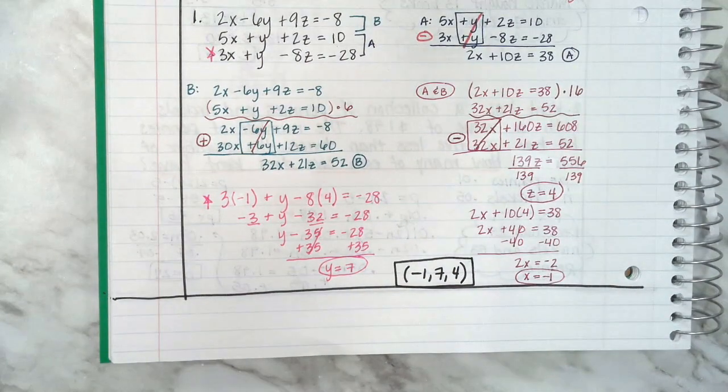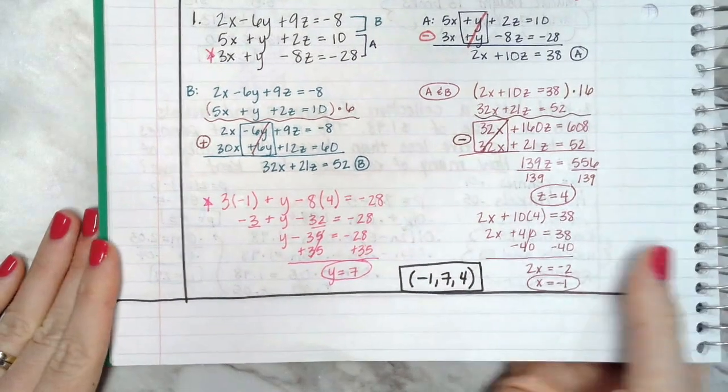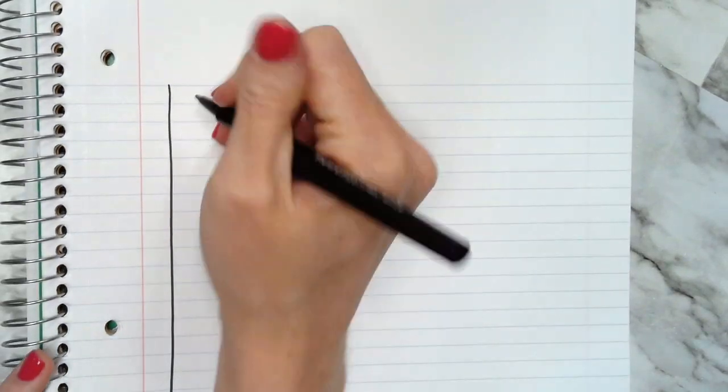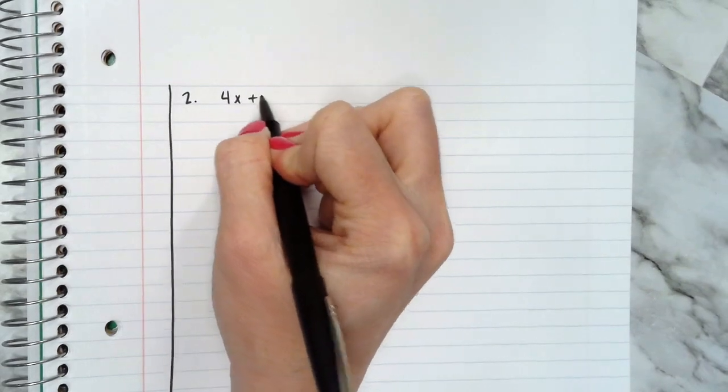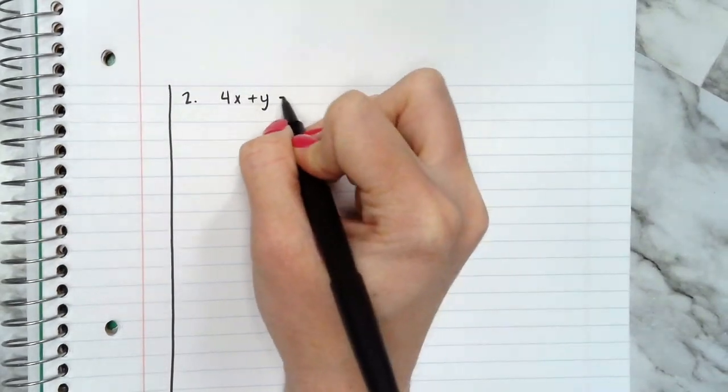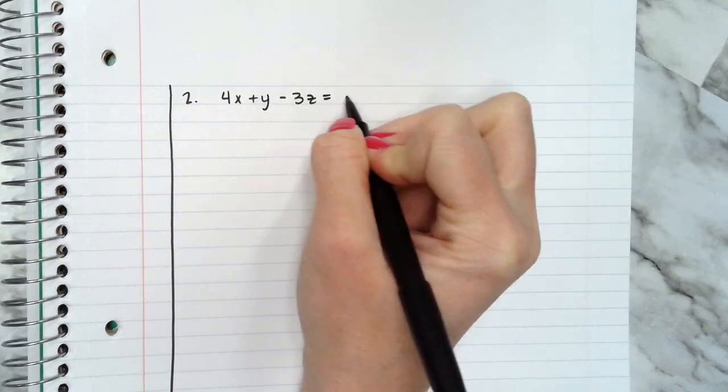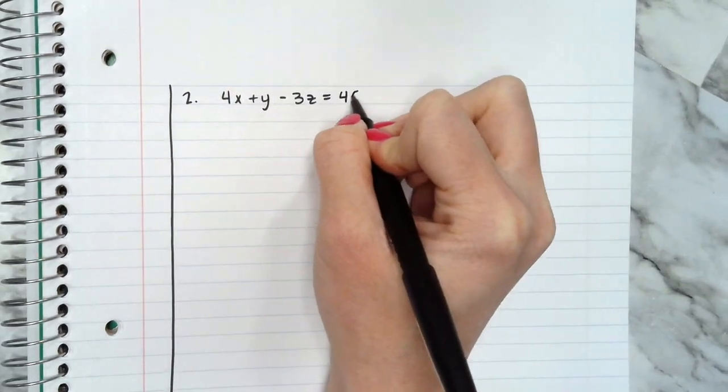Alright, we're going to do one more example of this together. So our second problem is going to be 4x plus y minus 3z equals 45.